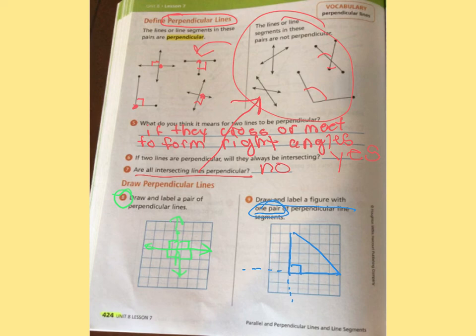And I will label this one X, Y, and Z, so I have line XY is perpendicular to line YZ.